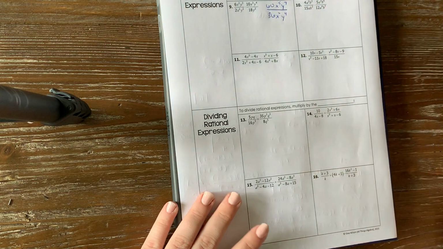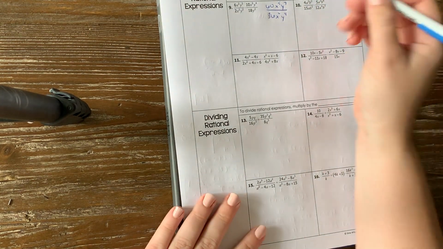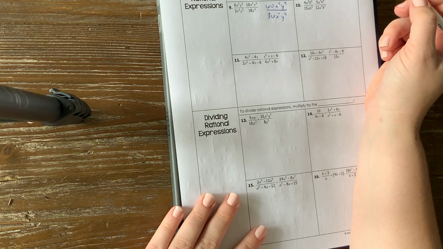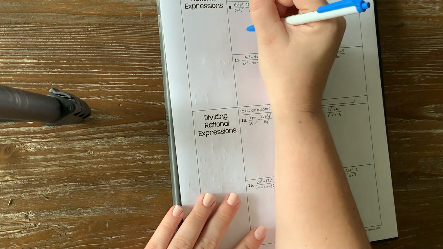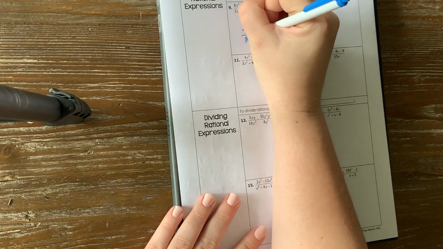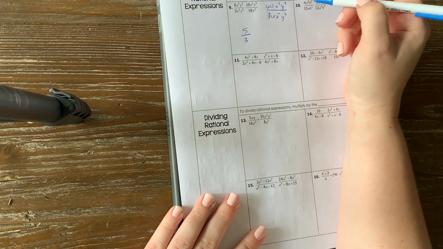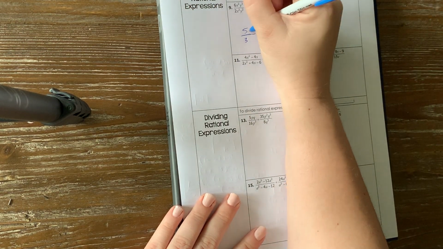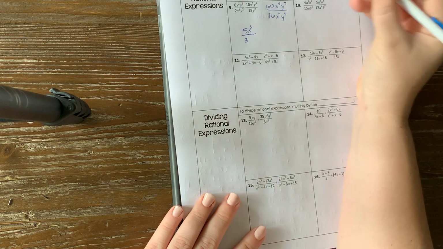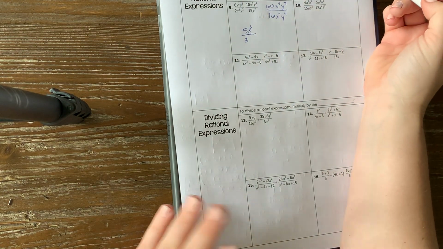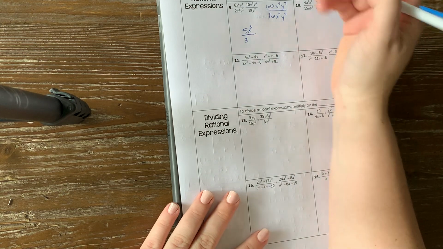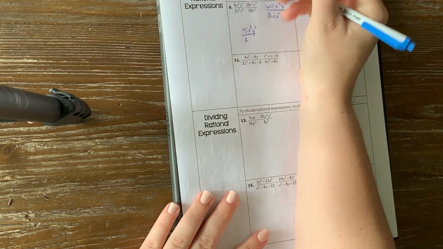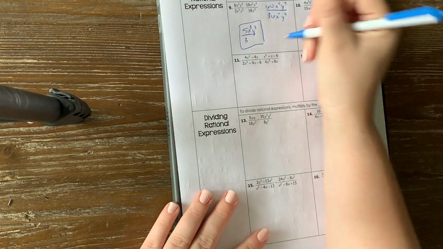Okay, now we want to simplify this by doing our quotient rule. So 60 over 36 is going to simplify down to 5 over 3. X to the 5th over x squared is going to be x cubed, and because it's a positive exponent, it goes to the numerator. Y to the 7th over y to the 4th is also y cubed, go to the numerator, and that's our final answer.